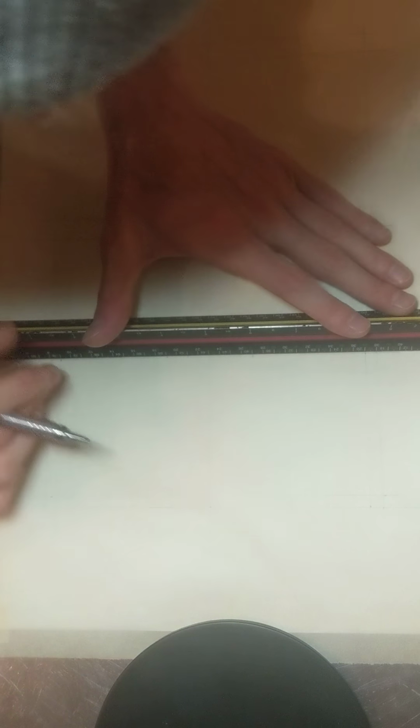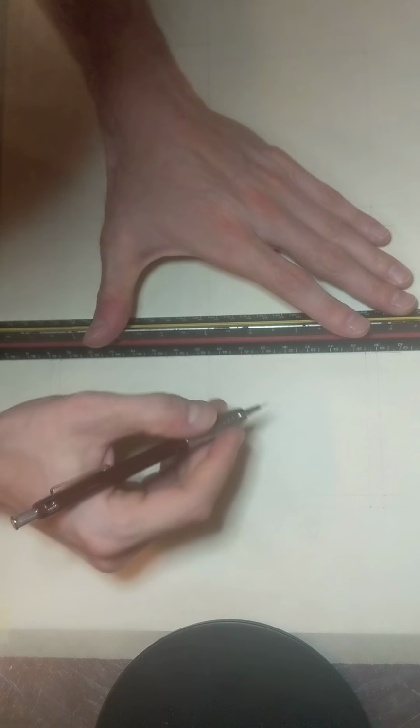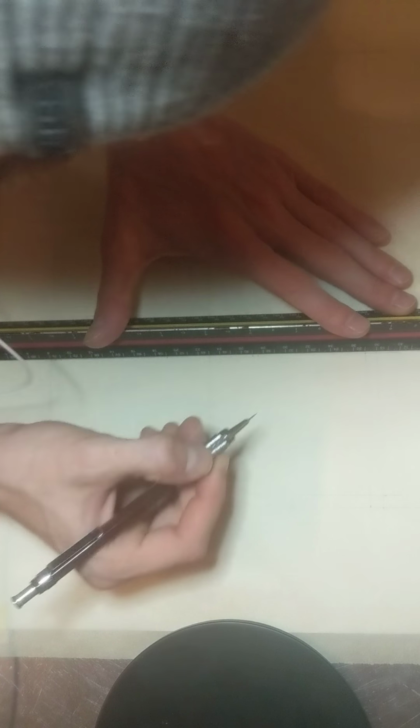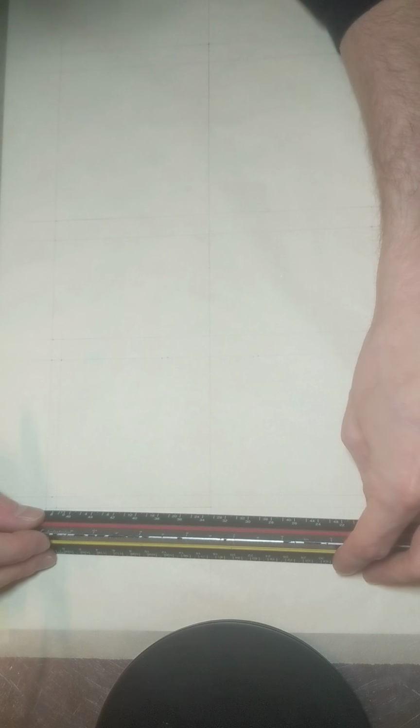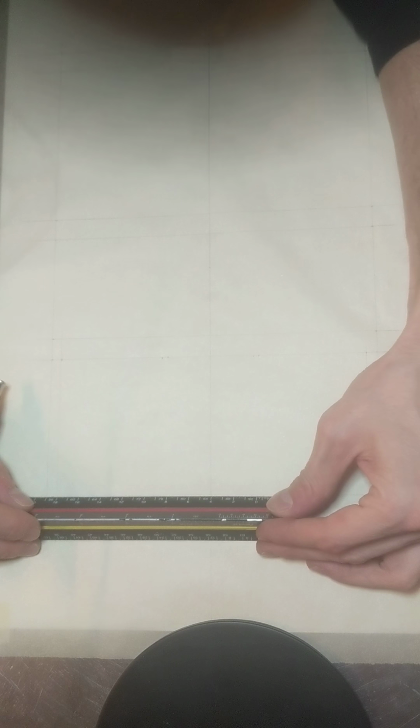And then we're only going to make these 6-inch walls. So at quarter scale, that's an 1/8 inch. We will do the same thing on the other side.